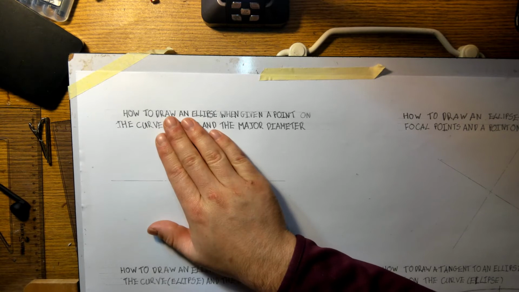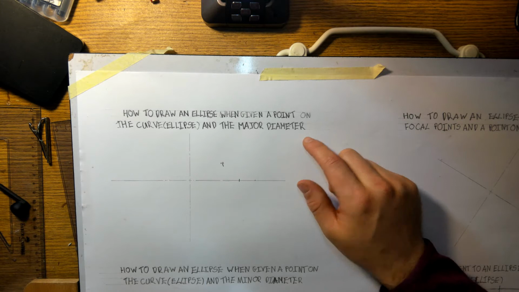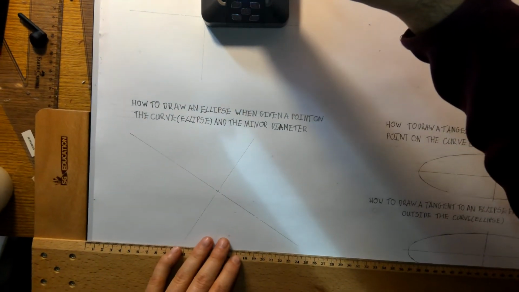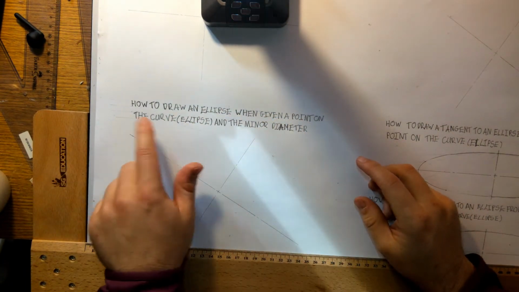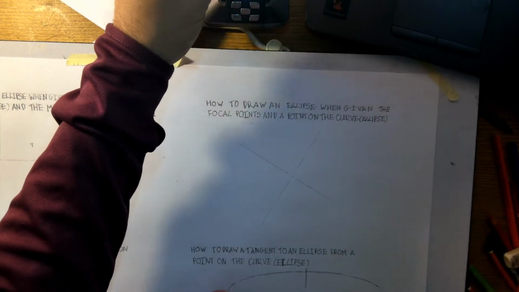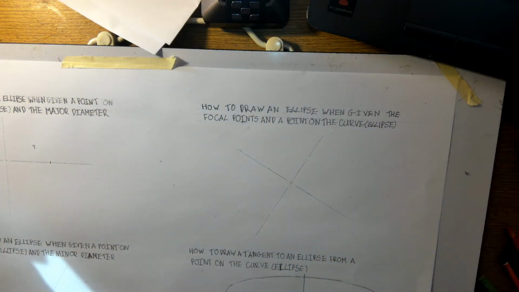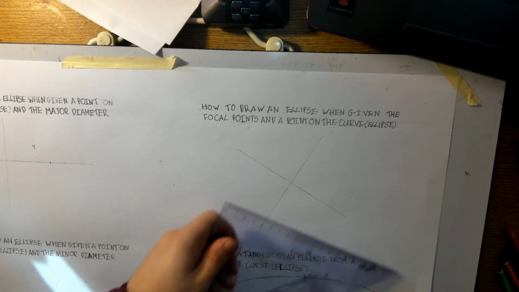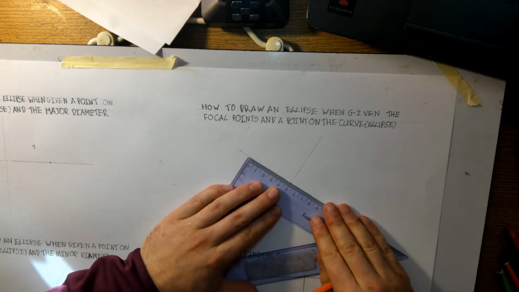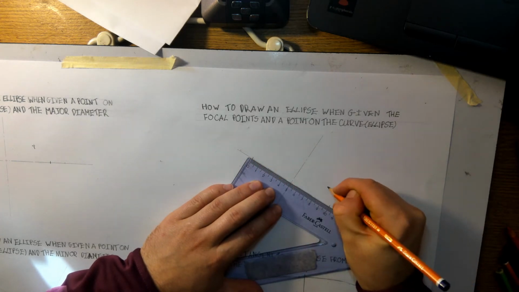How to draw an ellipse when given a point on the curve, the ellipse, and given the major diameter. How to draw an ellipse when given a point on the curve and the minor diameter. How to draw the ellipse given the focal points and the point on the ellipse, so the two focal points F1, F2, and then a point on the ellipse. Okay, that's the third scenario.